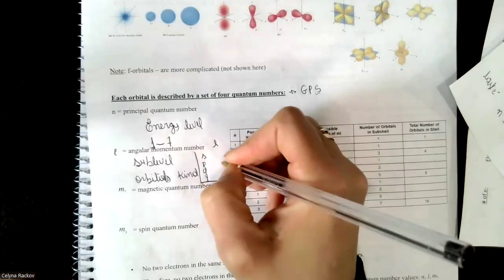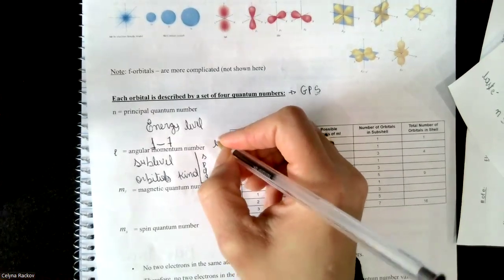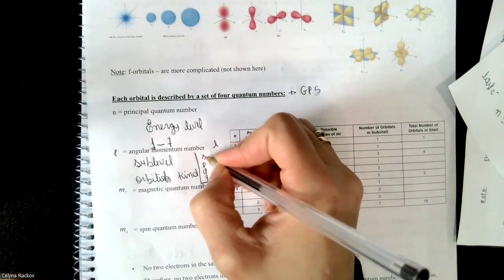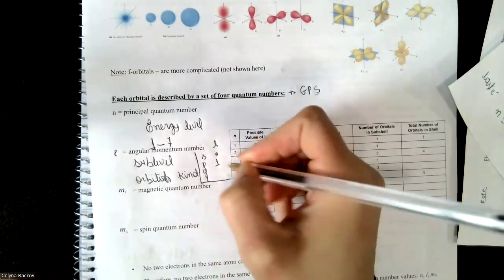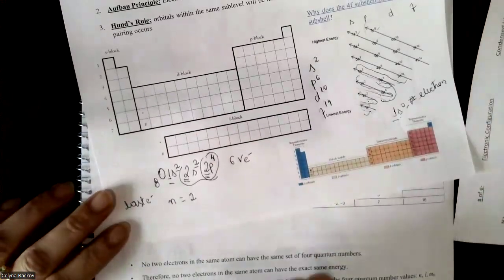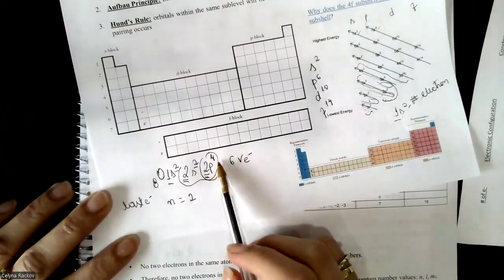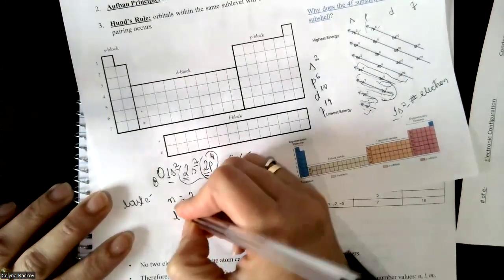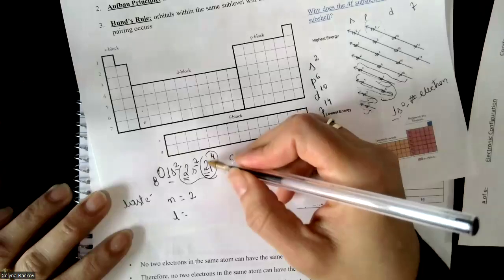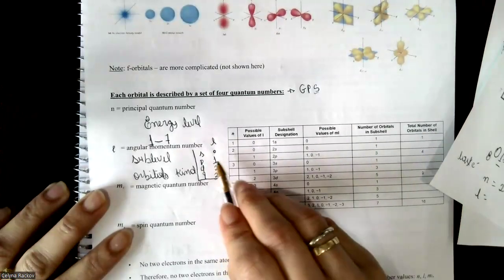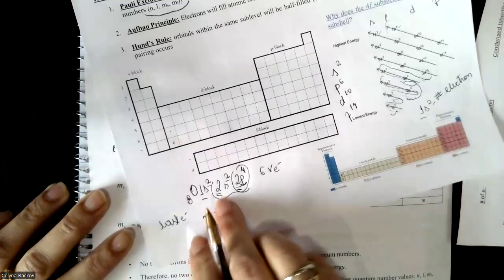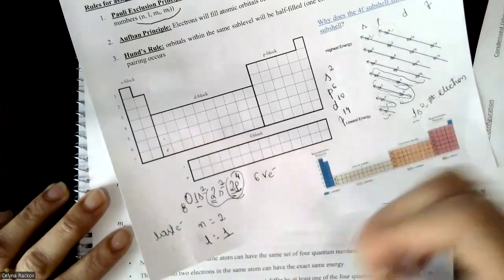l indicates the angular momentum number. For s, l will be 0. For p, it would be number 1. For d, 2. And for f, 3. For example, what is the l for the last electron of oxygen here? The last electron is in the subshell p. What's the l number for p? It is number 1, right? Okay, so l will be number 1.